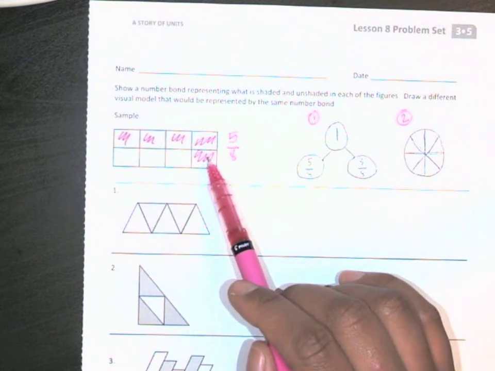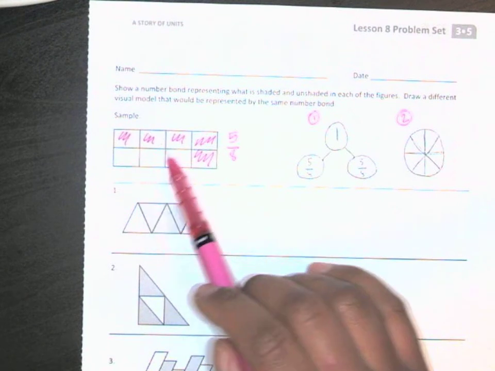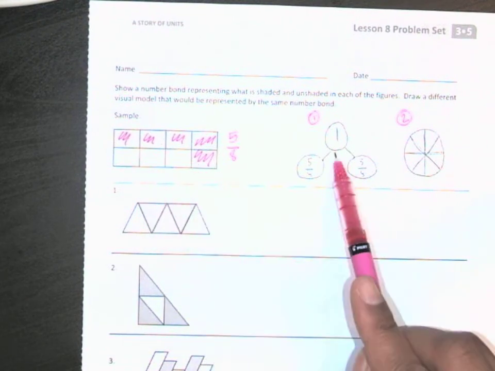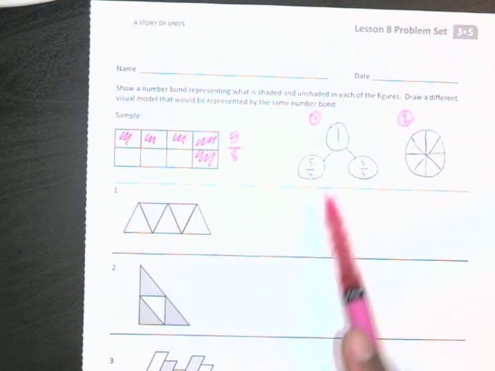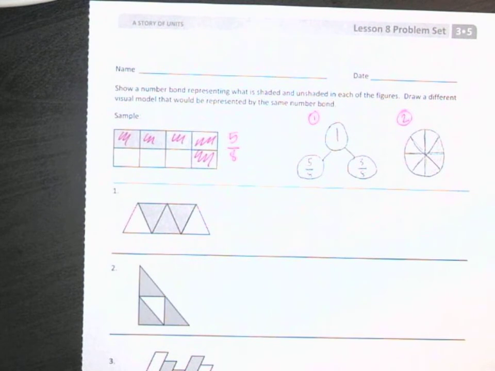All of these 8 sections will make 8 over 8, so that's one whole. In each of your number bonds, there should be a 1 in the middle because there is one figure, just split into eighths.